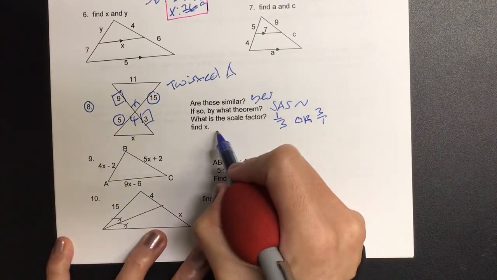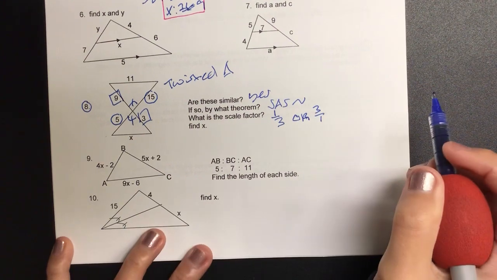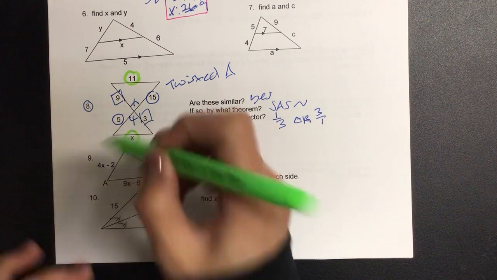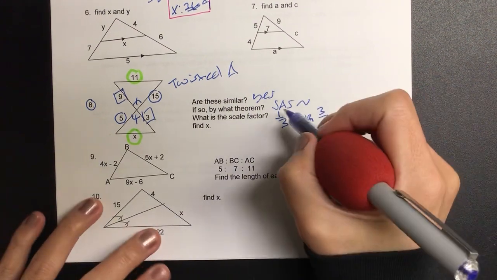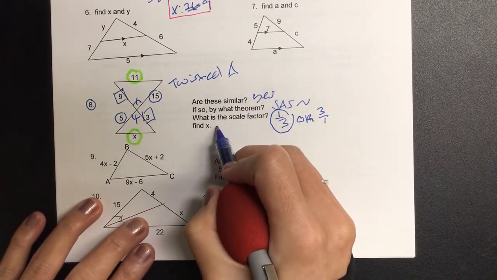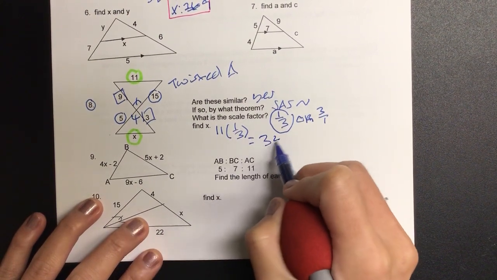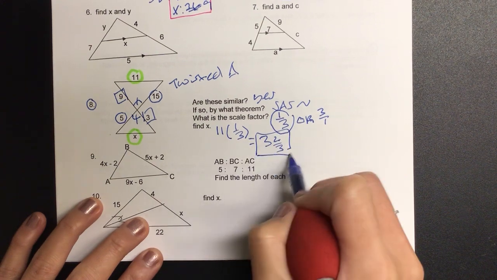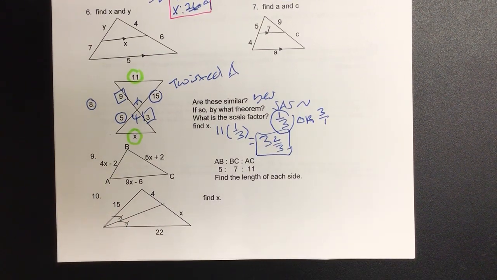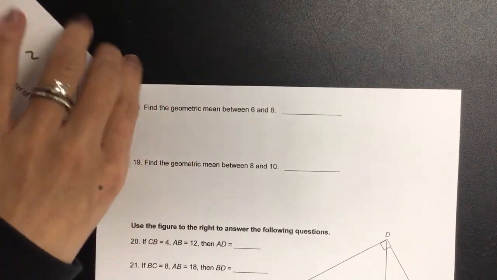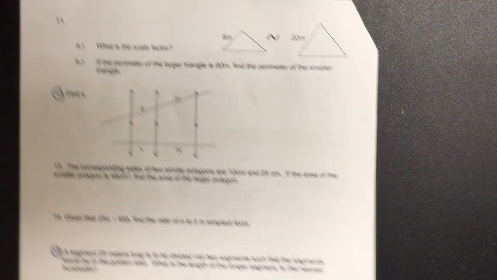To find the x, is my x in my smaller triangle or bigger triangle? Smaller. And the corresponding part is this 11. Because I'm going to my smaller one, my scale factor is going to be 1/3. So let's take 11 times 1/3, which gives us 3 2/3. That will be my x value. If you want to keep that as 11/3, that is perfectly fine, because in the end, they mean the exact same thing. So now let's go on to our next two, number 12 and 15.